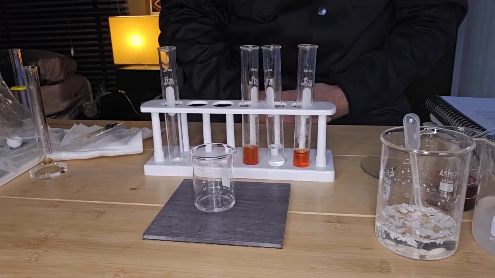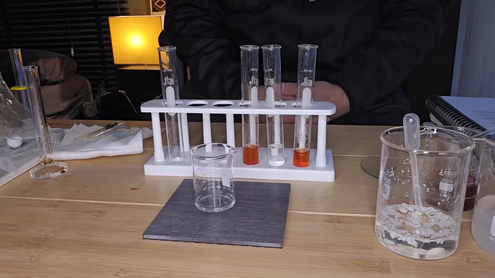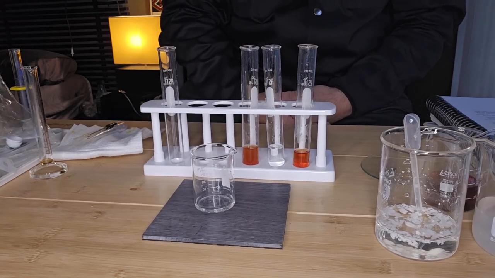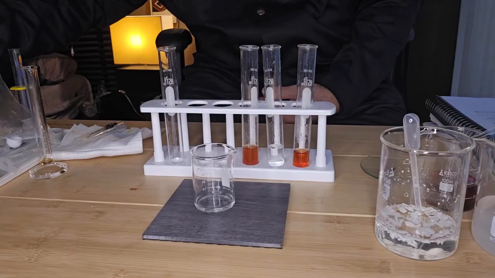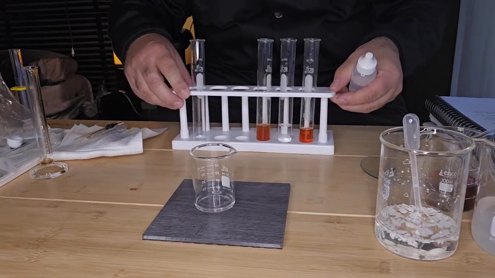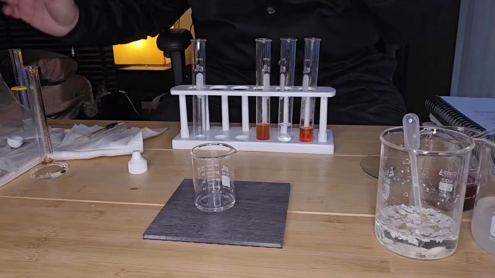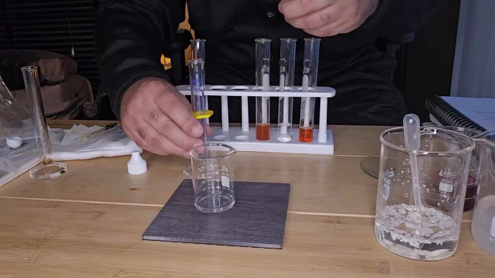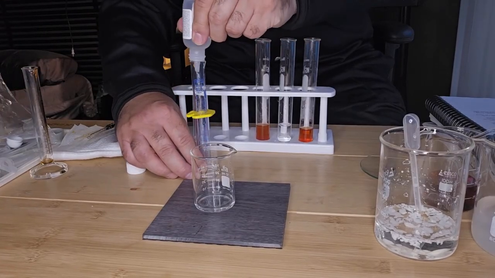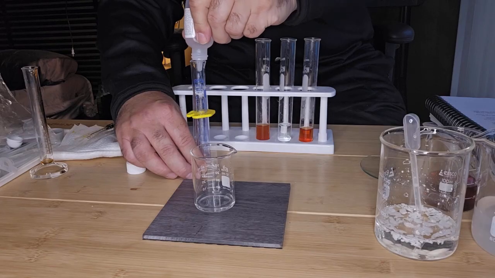And what I'm going to do is add 10 mLs of ethyl alcohol or ethanol. Okay, so I've got my alcohol here, and I'm going to measure 10 mLs. I've got a clean measuring cylinder. So I want to add 10 mLs.